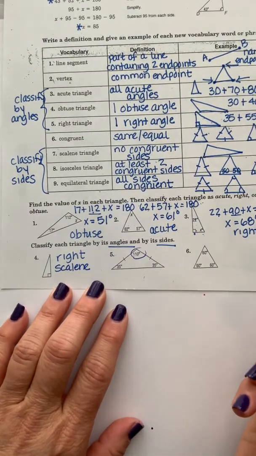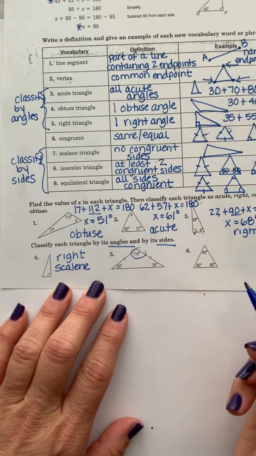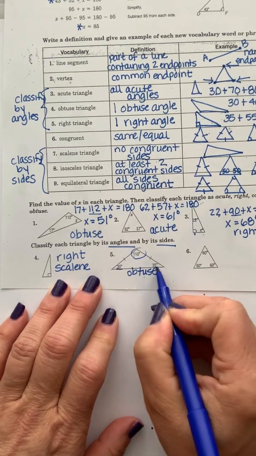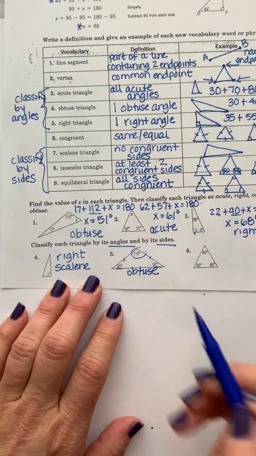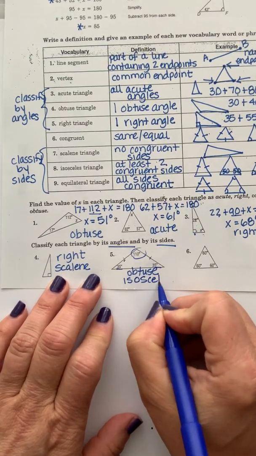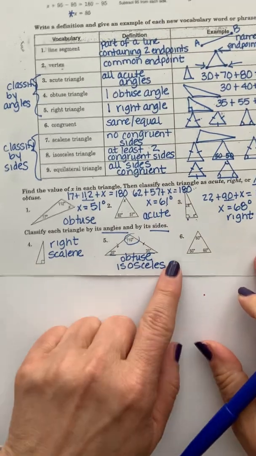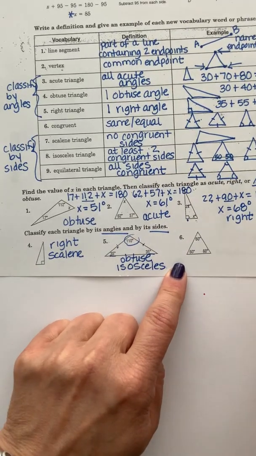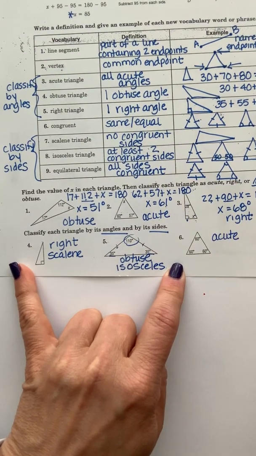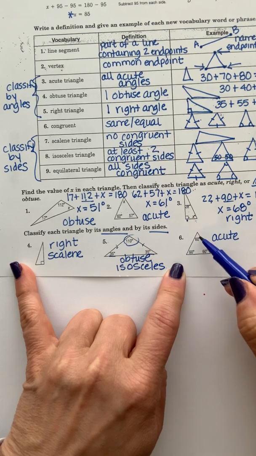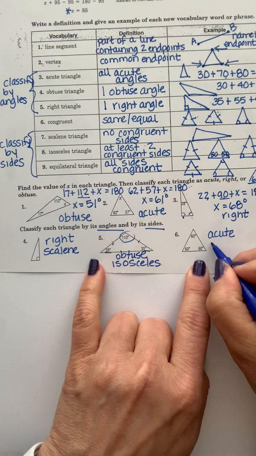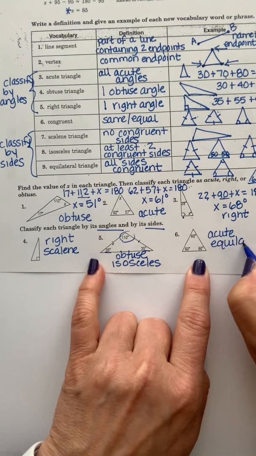First, by the angles, I see that I have one that's bigger than 90 degrees, so that one's going to be obtuse. And then I see that there's two that are equal to each other, or I could look at these two tick marks here, and when there's two, it's isosceles. Number 6, looking at the angles, they're all smaller than 90 degrees, so that would be acute. And then because it is all equal angles, it means it's also all equal sides, and that would be equilateral.